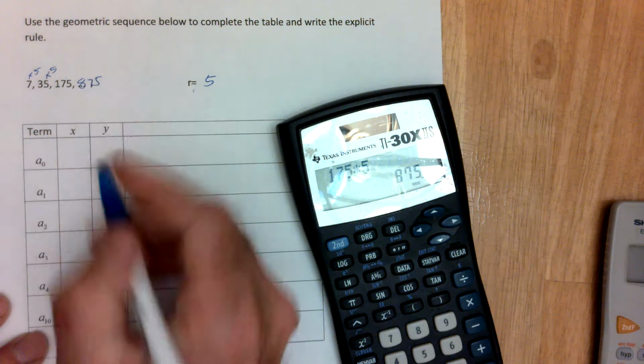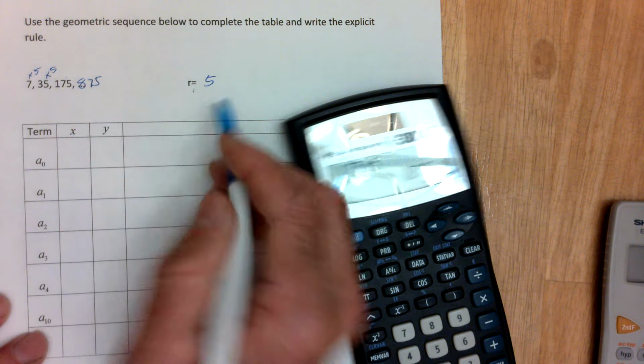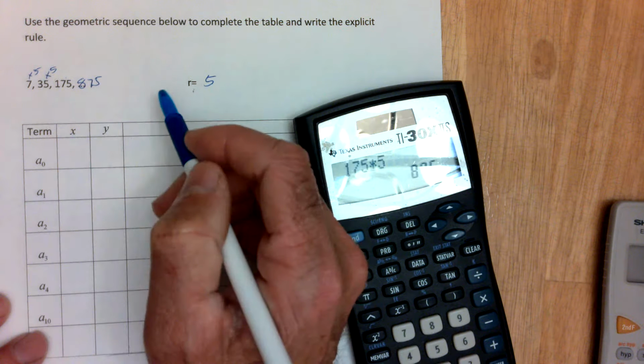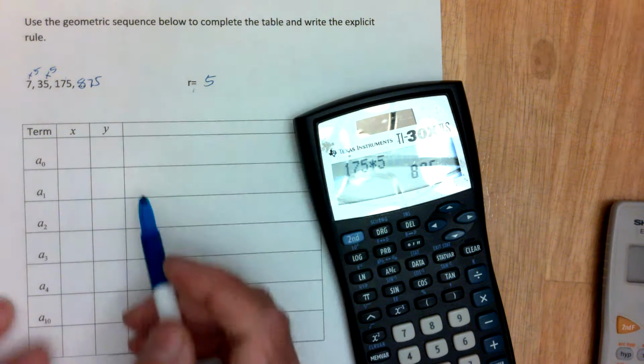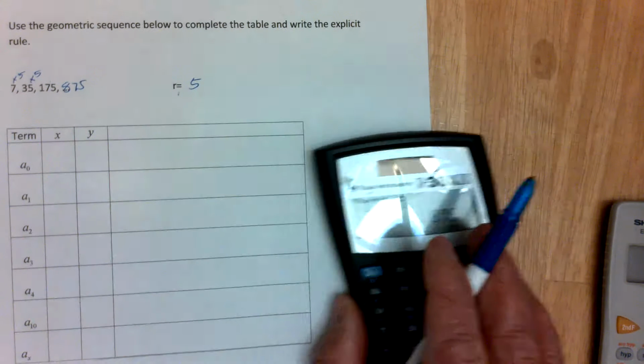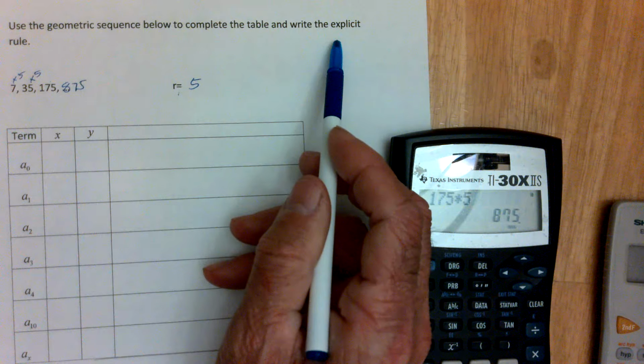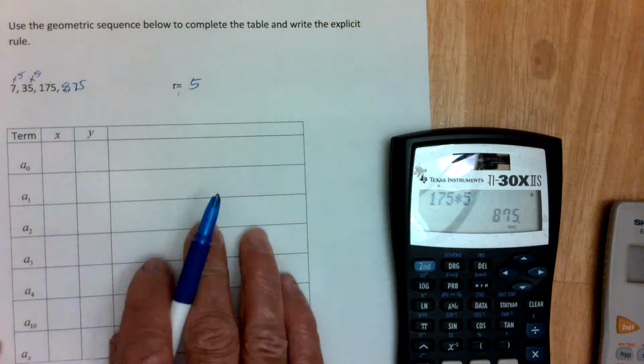That's fine if all we have to do is a few in a row like this, but what if we want to find the 100th term or the 50th term? Then it's much easier if we can write a function, and that's what we're going to be doing with the explicit rule.